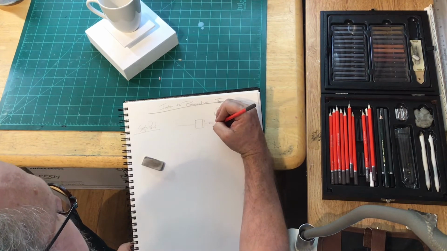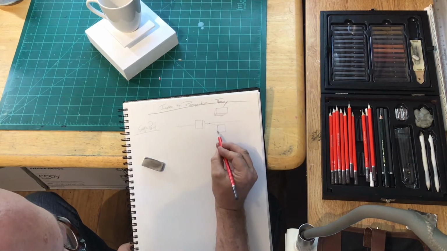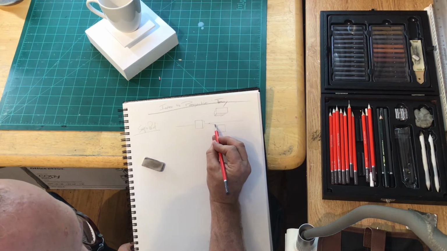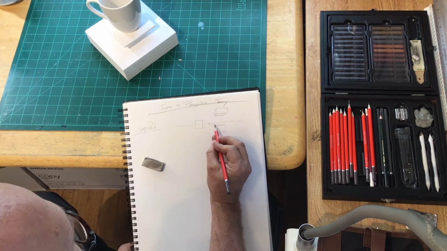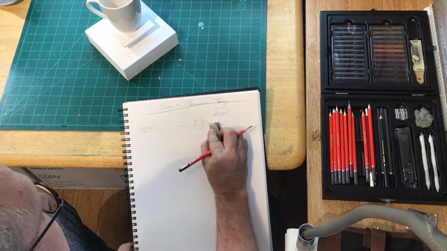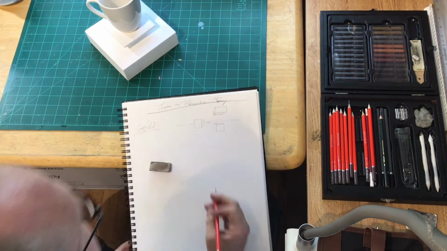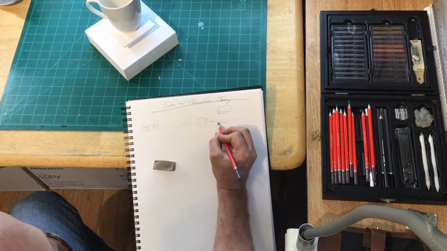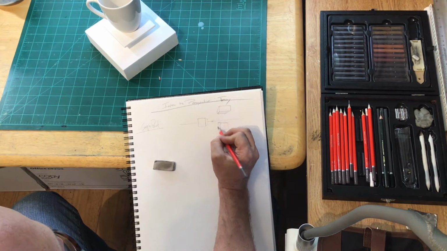So I'm going to draw lines back to these three vanishing points, parallel and parallel. Now I have established a solid looking box.